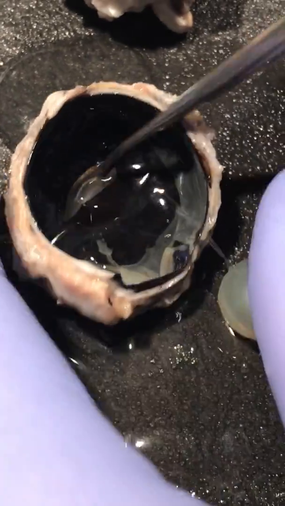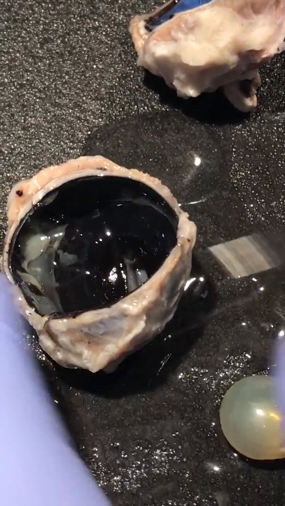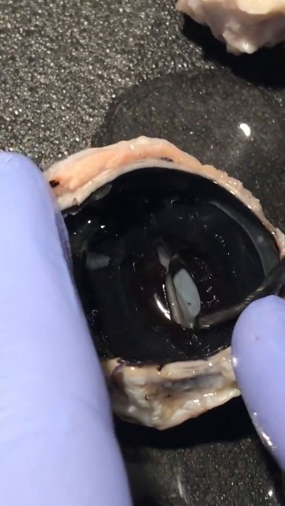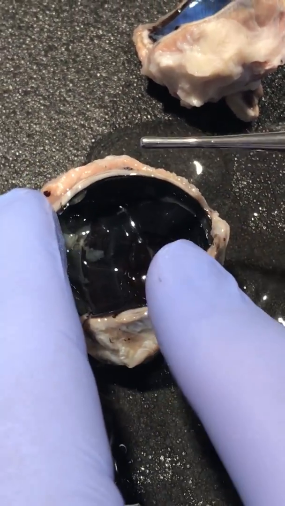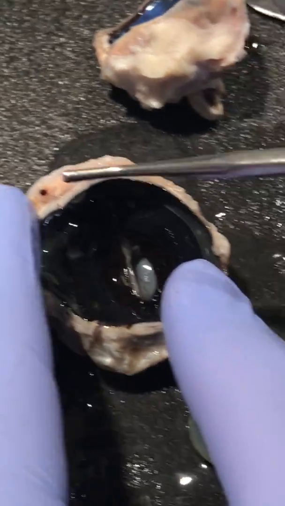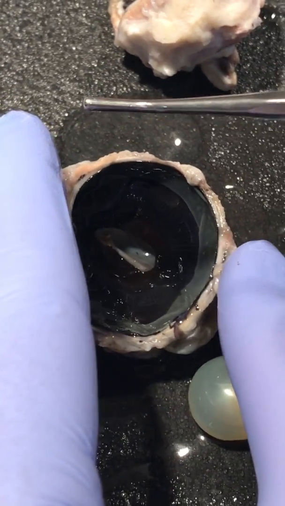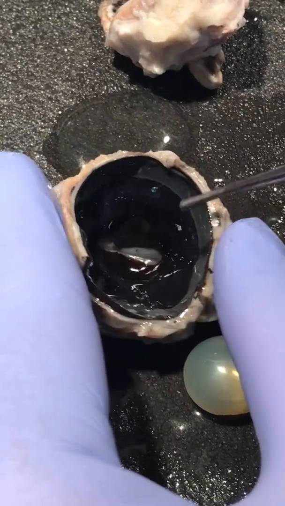Then if we move the lens, let me remove some of this gel thing. Whatever the lens touches in the inner part, this area right here in the middle, is called the iris. It's the colored part of the eye. Although it may seem purely cosmetic, the iris actually functions to adjust the size of the pupil. It has muscles that contract or expand depending on the amount of light the pupil needs to process the image.